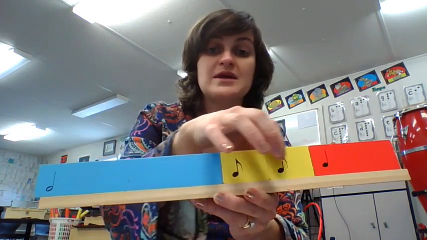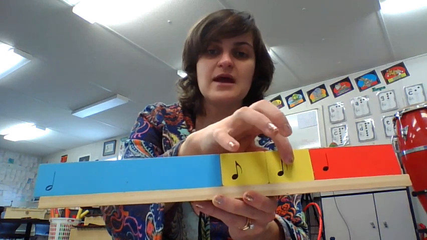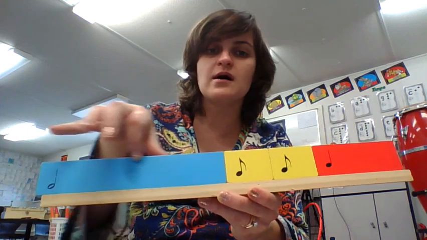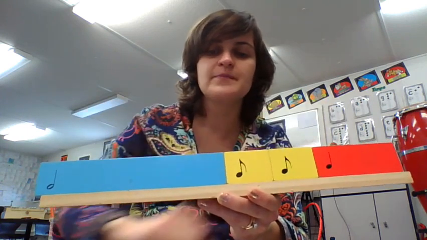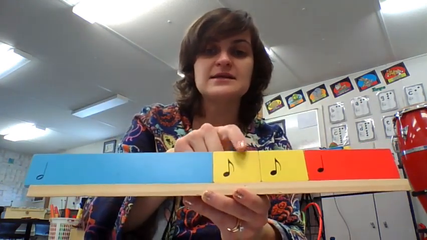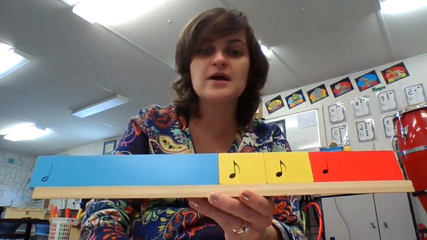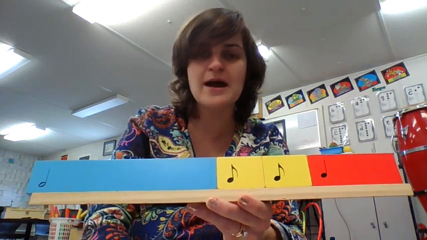1, 2, 3, and remember we call the second eighth note "and." 1, 2, 3, and 4. Okay, now you don't have to write these eighth notes as single eighth notes like this with the little stem. You can go ahead and bar them together the way we're used to, okay?